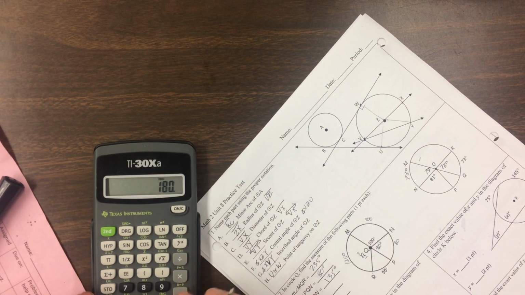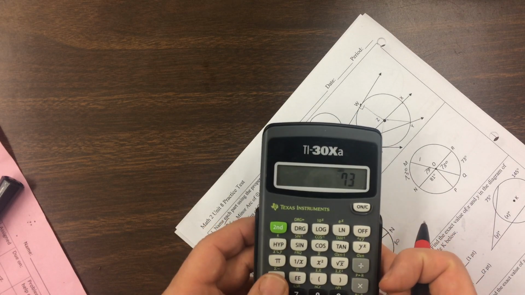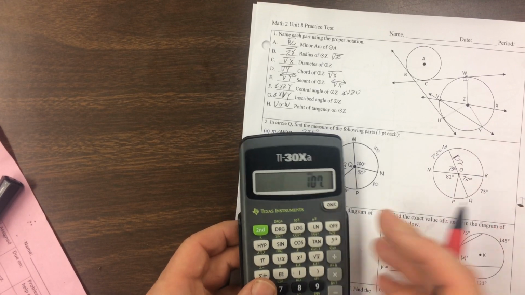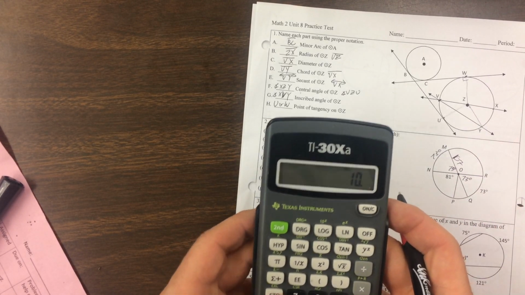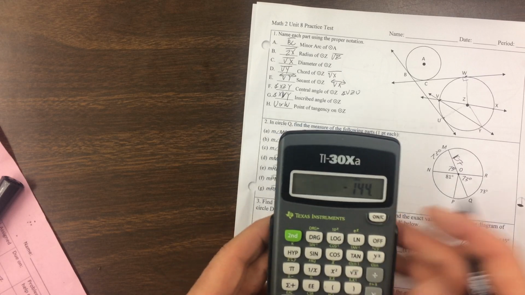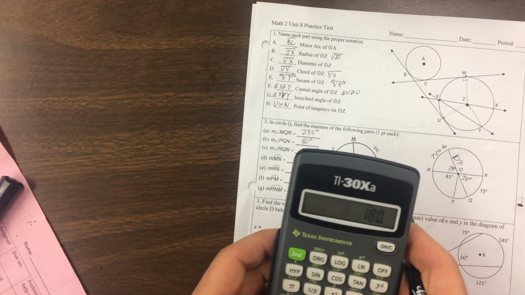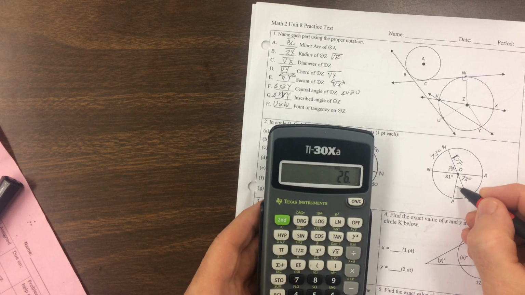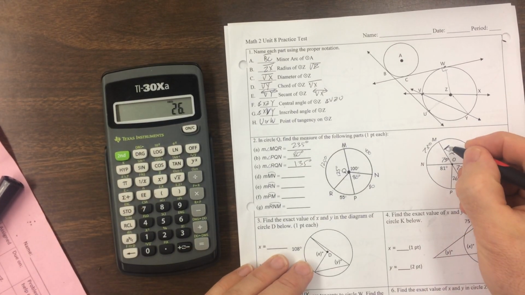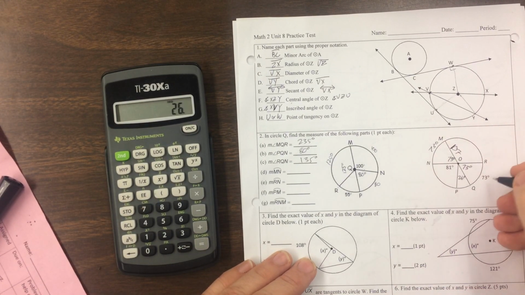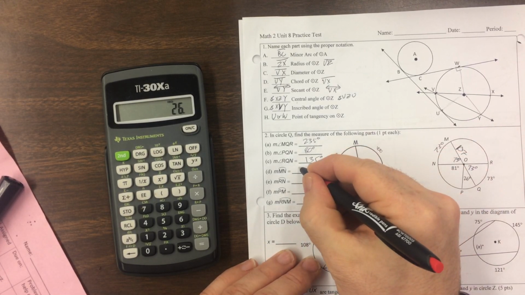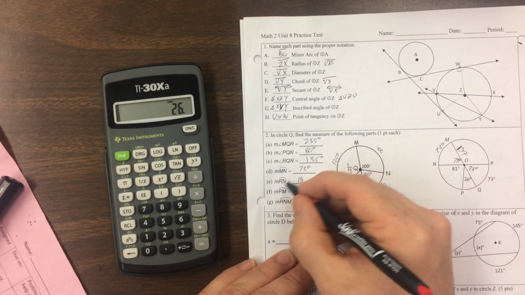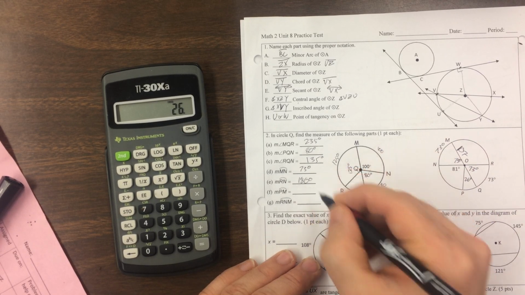So 180 minus 73 gives me 107. And then I can do the same thing here. So 180 minus 73 minus 81. Whoops, 180 minus 73 minus 81 gives me 26 degrees here. So I filled all those things out. Now I can go back and fill this. This is MN is 73 degrees. RN is, the measure of arc RN is 180 degrees.